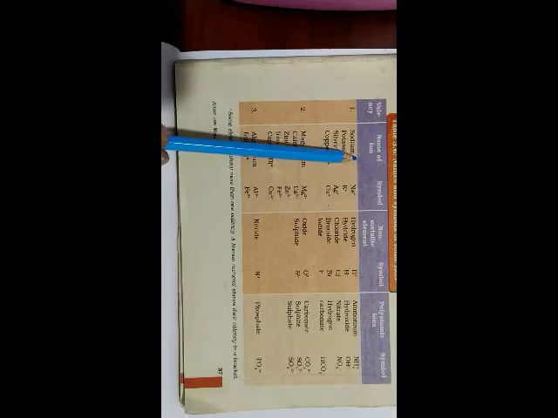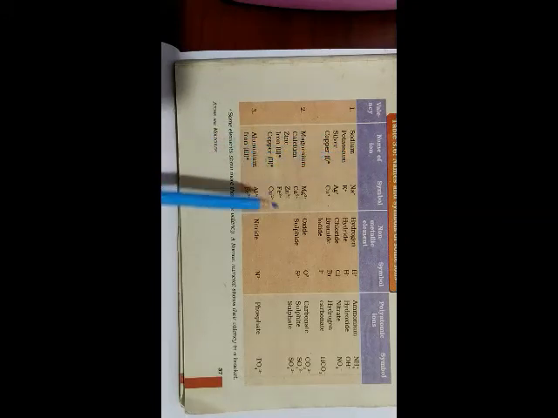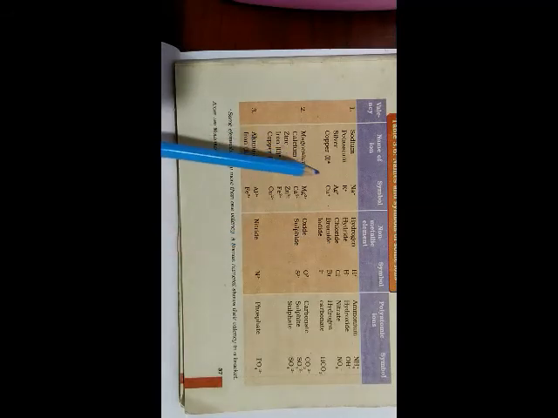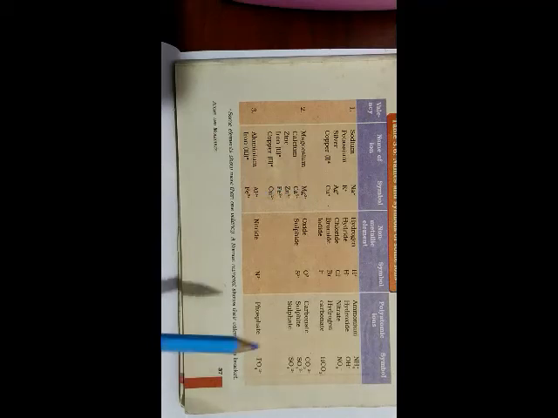All the ions which are present in these columns are simple ions because they contain a single atom. And the ions which are present in this column contain more than 2 atoms.